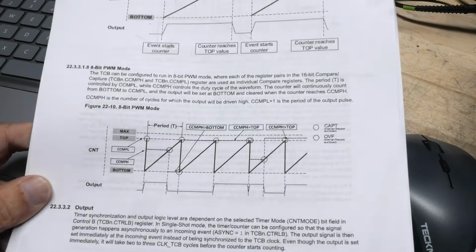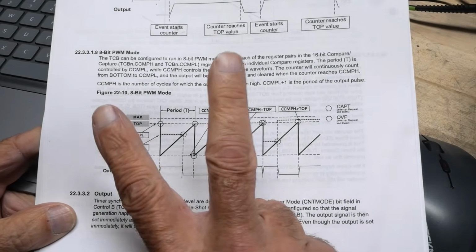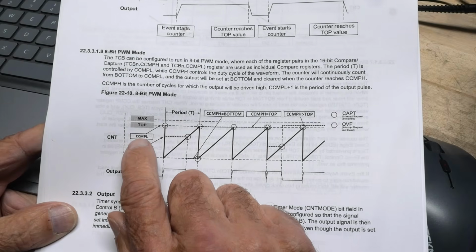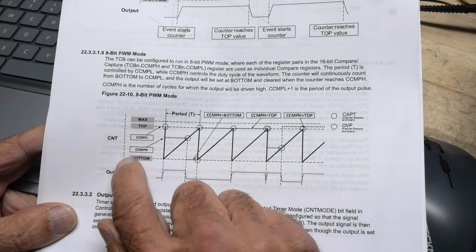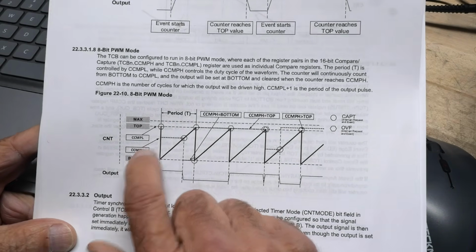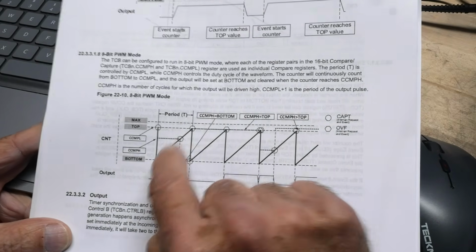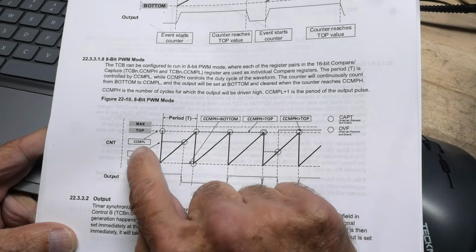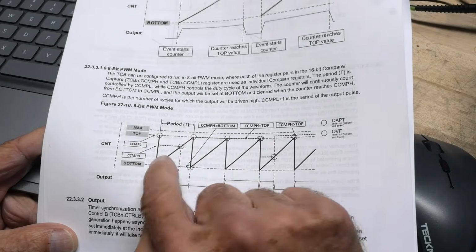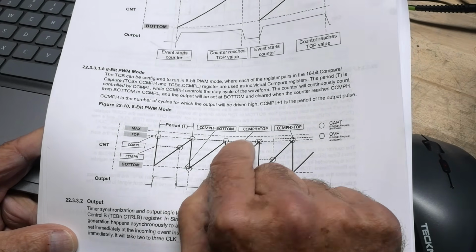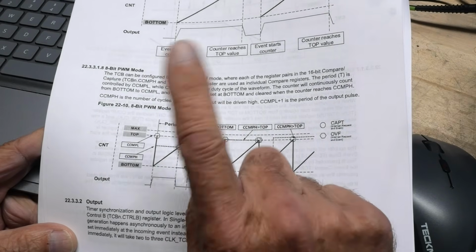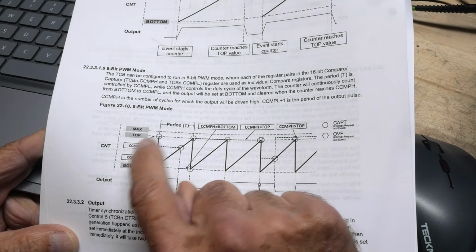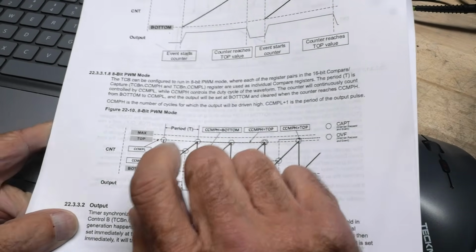So here, we're going to have two controls. We're going to have the CCMP low and the CCMP high. And then these ramps are like counting. So I'm going to count. And when I reach the CCMP, when I reach this one, it'll start over again, and it just counts. Now, the other one is a logic threshold, okay?